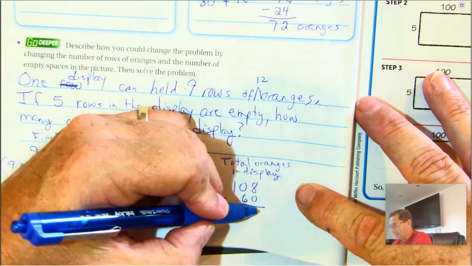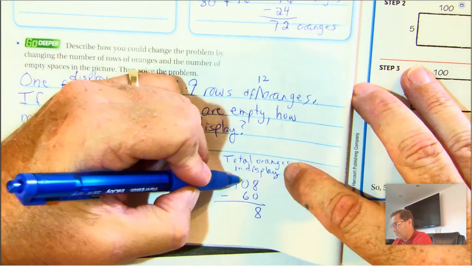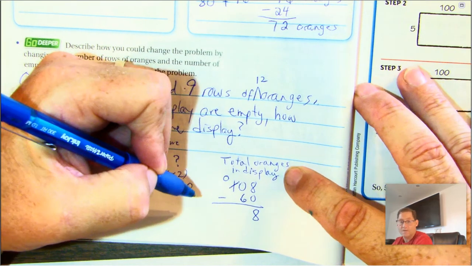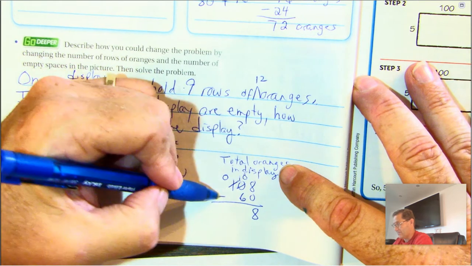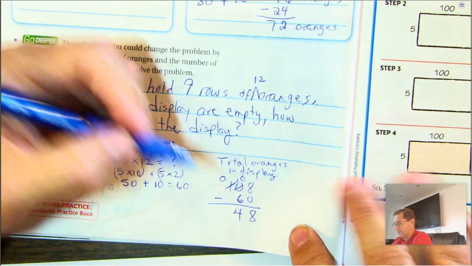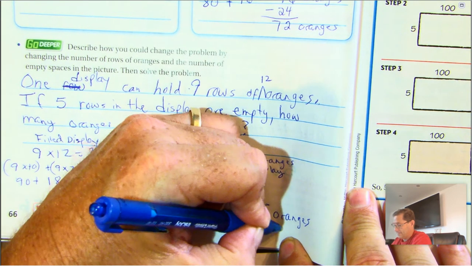8 take away 0 ones is 8 ones. I can't take 6 tens from no tens. So I'll regroup from the 100. I'll change the 100 to 0 hundreds and 10 tens. 10 take away 6 tens is 4 tens. So there's 48 oranges in my display.